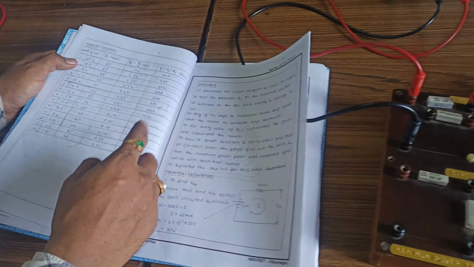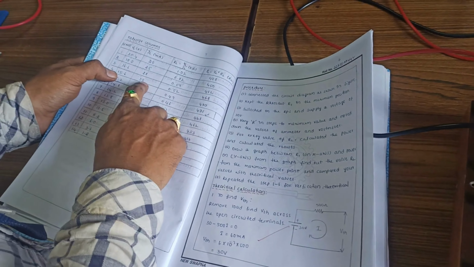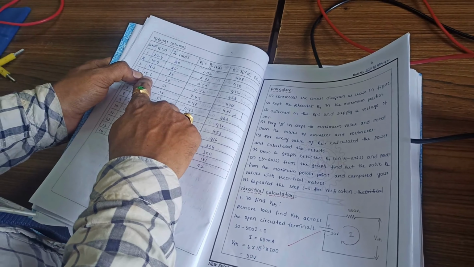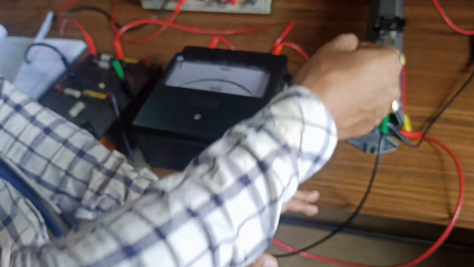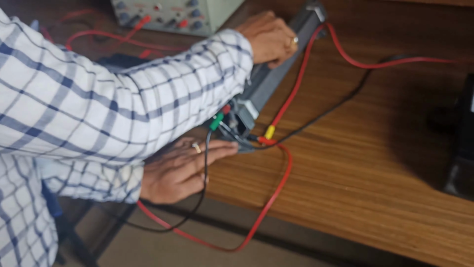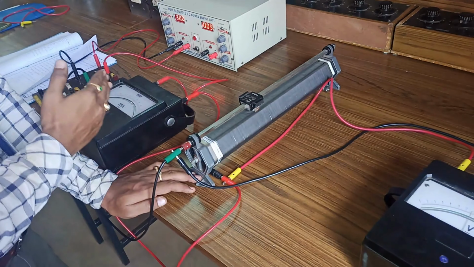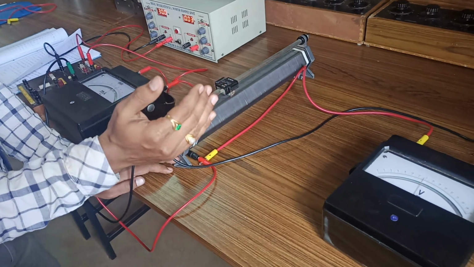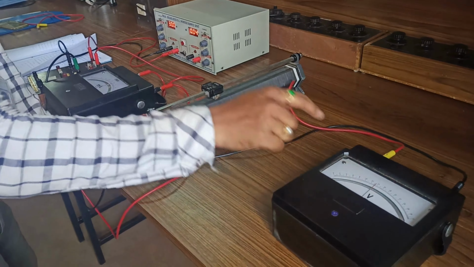So now we are doing at a current of 30 milliamperes initially, voltage is 15 volts. Now let us try to proceed with another magnitude of current. So similarly now it is 32 and the corresponding voltage is, see here, as current increases voltage will decrease. So now it is 32 and the corresponding voltage you write down.